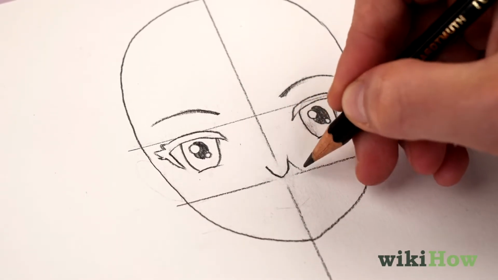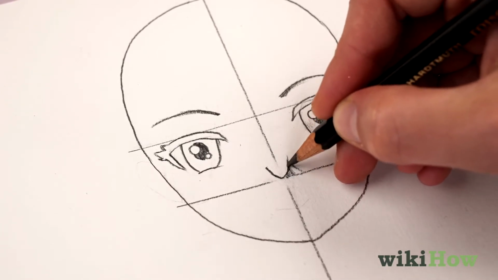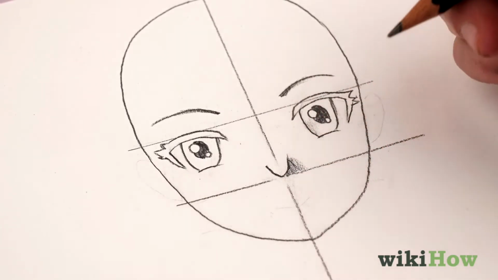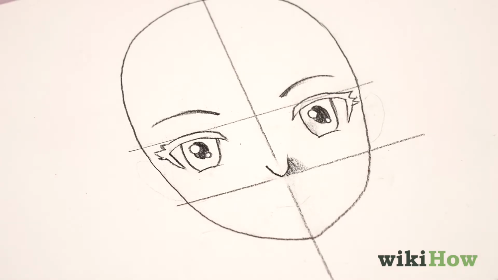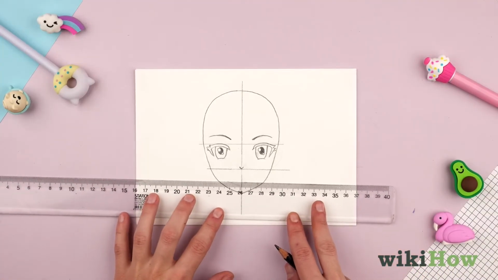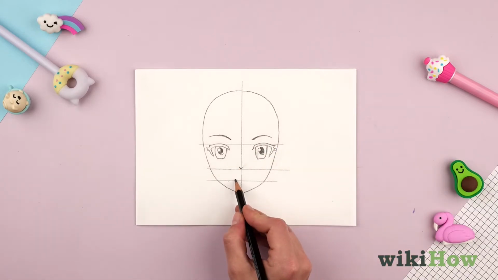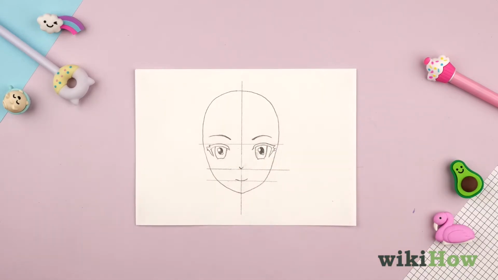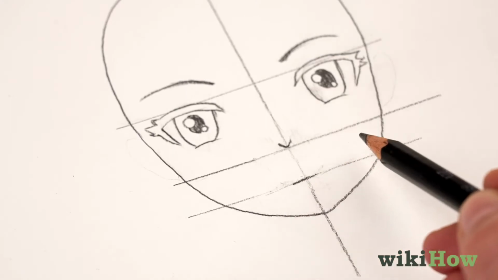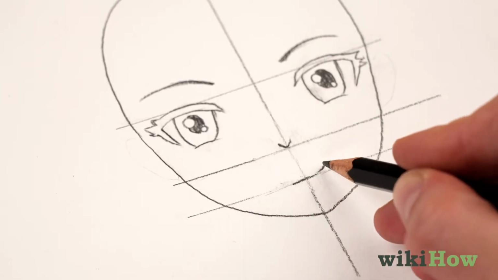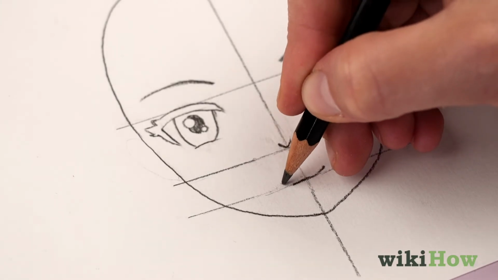Another popular technique is to draw a small triangle-shaped shadow on one side of the nose to give it a more three-dimensional look. Now add a third horizontal line halfway between the nose and the chin, and draw the mouth on that line. The mouth can just be a simple horizontal line. Curve it either up or down depending on what kind of expression you want your character to have.